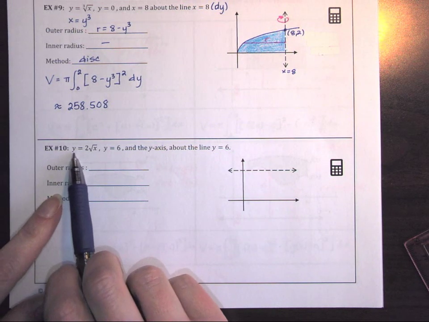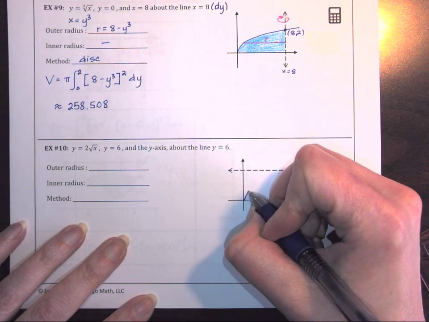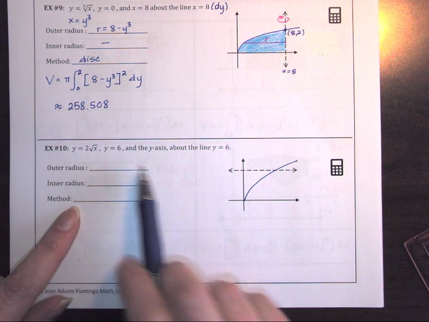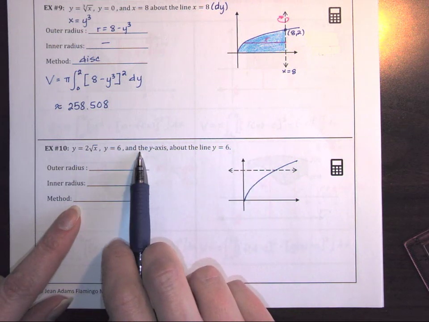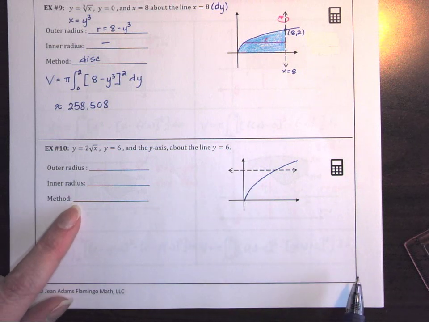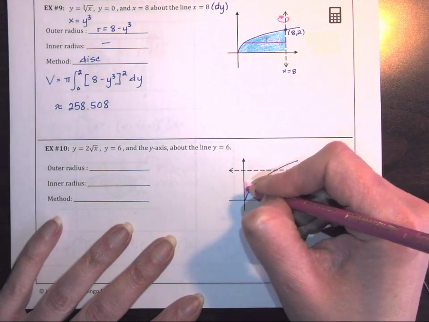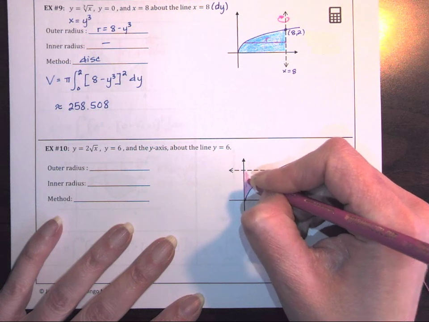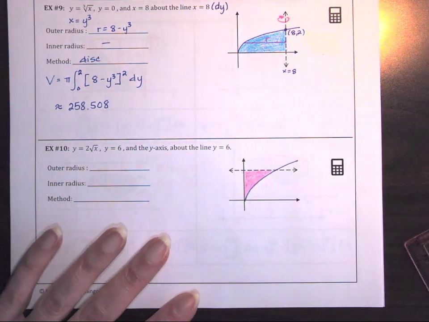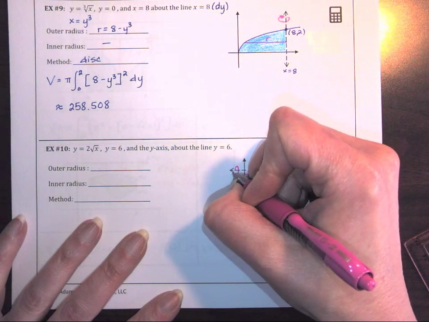Okay, y equals 2 times the square root of x. Well, I know what that looks like. That looks like this. Okay, and y equals 6, which I guess is this, and the y-axis. Oh, that's this. Okay. About the line. All right, so that makes sense. This is our area. You would think I'm just discovering this for the first time, that I didn't just do the problem about 2 hours ago. All right, so this is our axis of revolution.